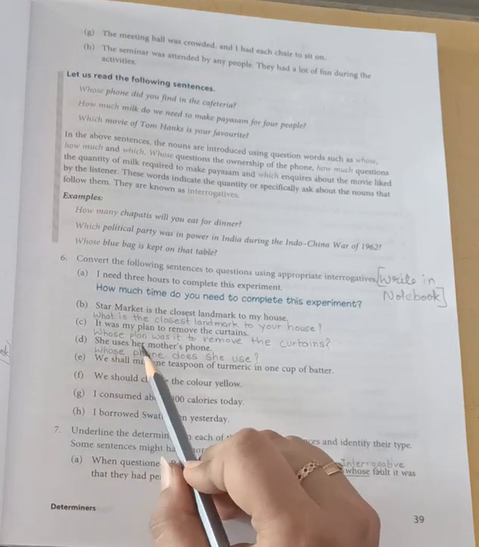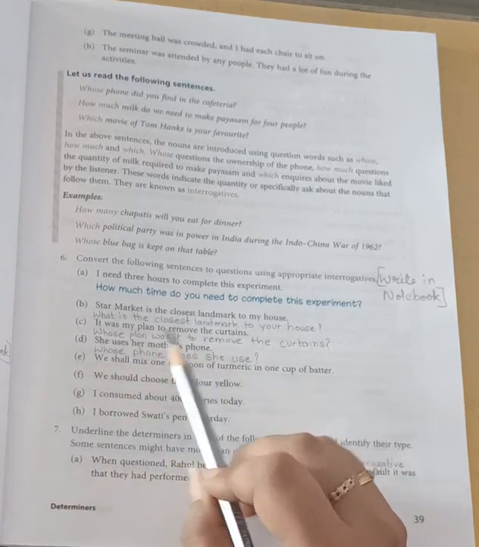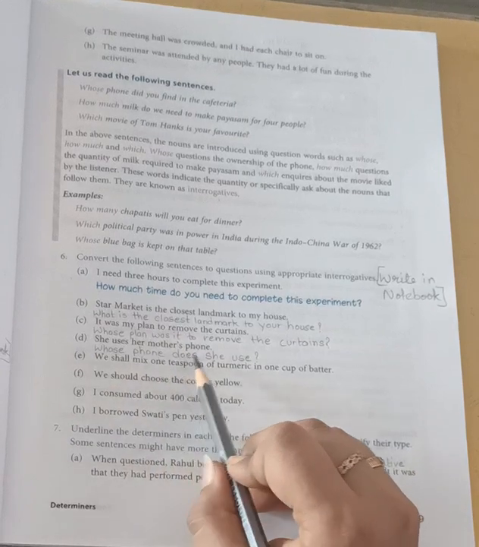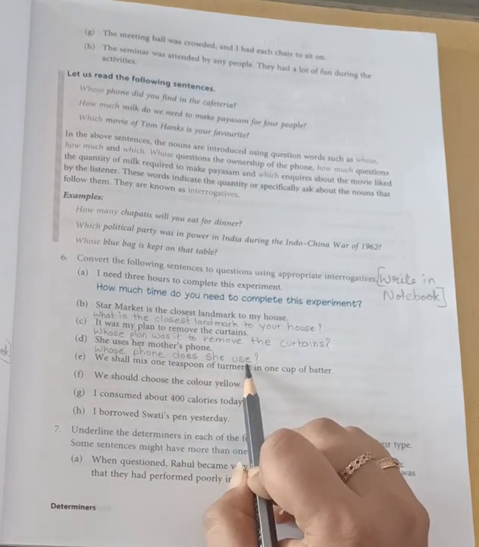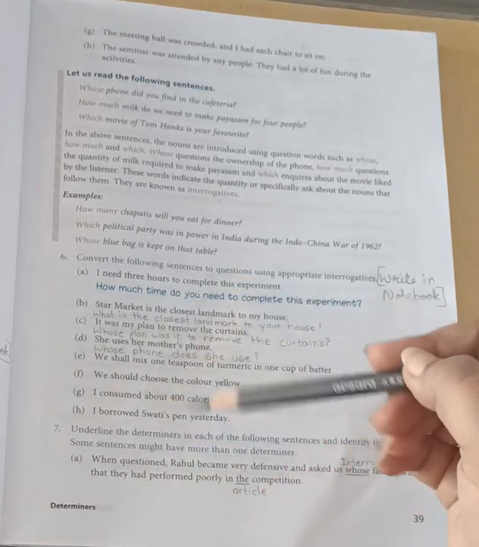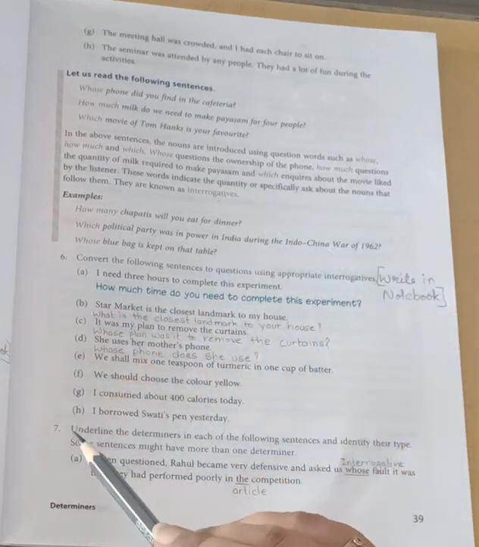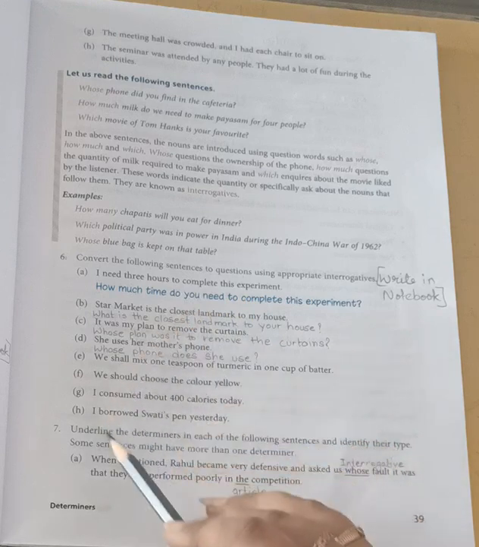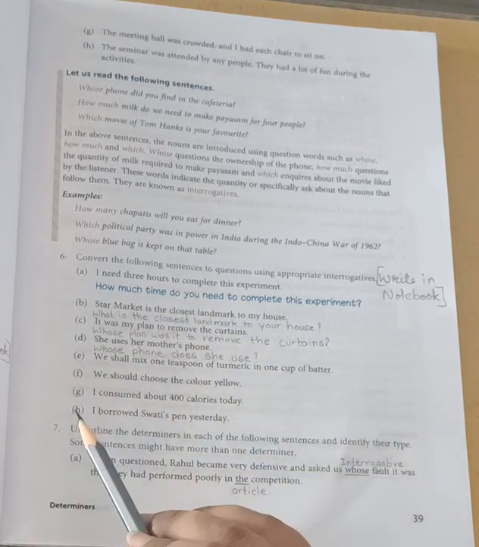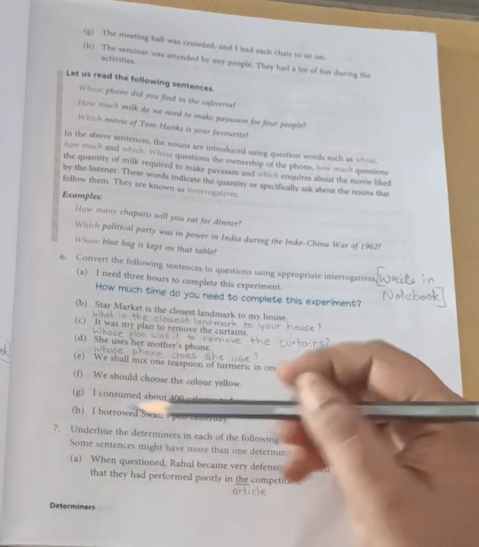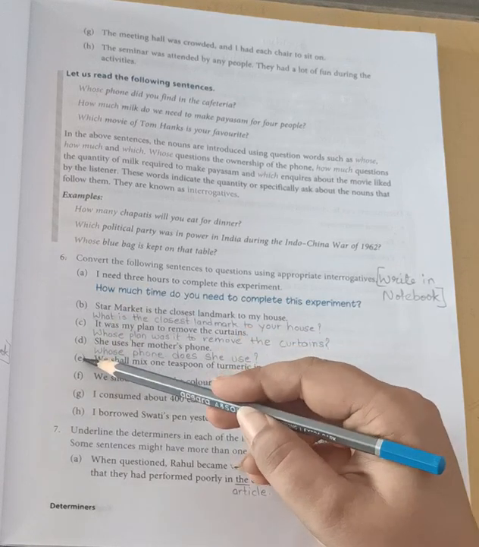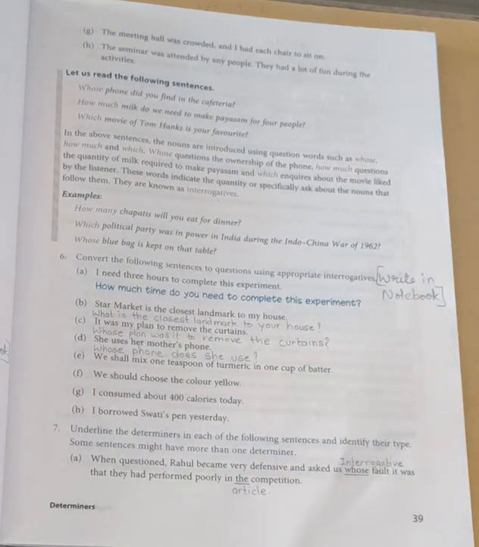D. She uses her mother's phone. Whose phone does she use? Understood? So in this way we have to use the question words, the interrogatives, to make these questions according to the given situations. Now in the same way you have to do from E to H in homework.